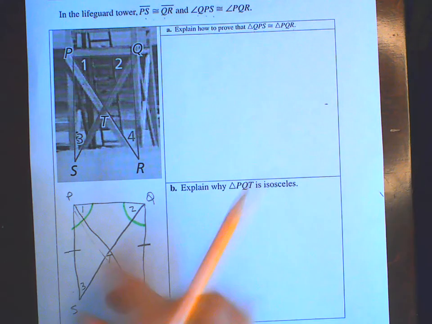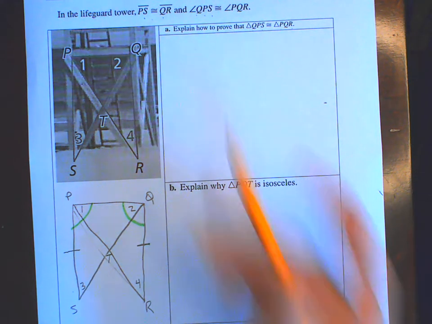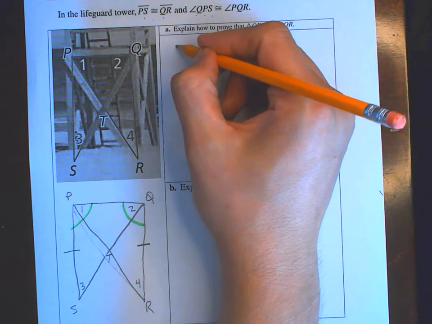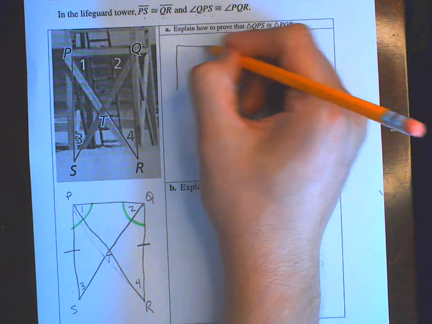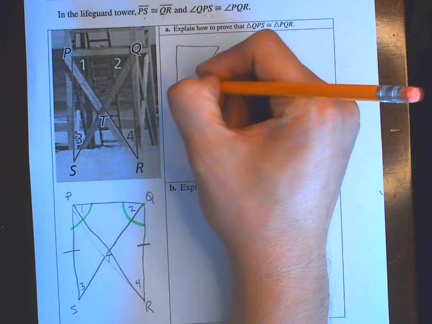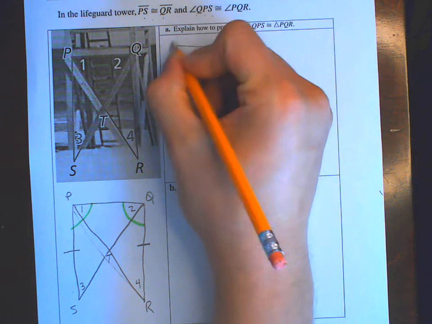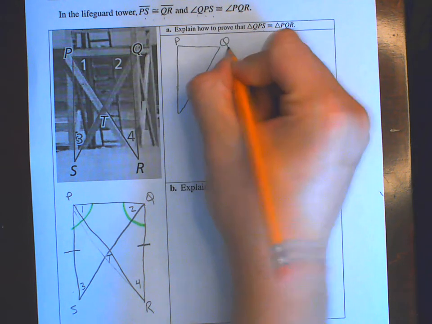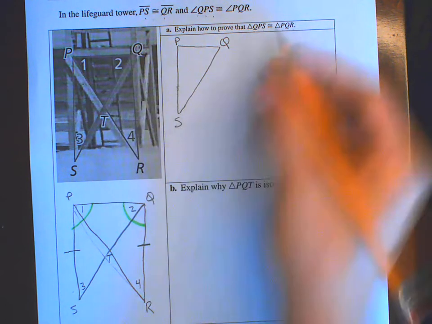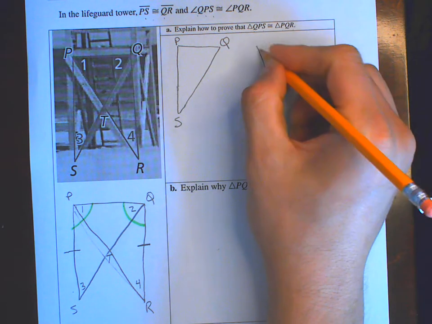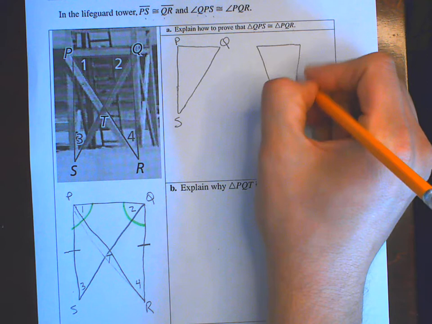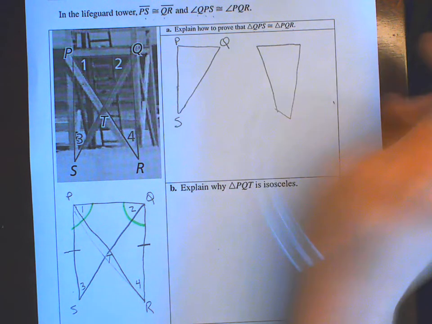Okay, so let's look at one thing. Let me separate these. Okay, so if I were to separate these, I have P, Q, S, and the other one looks something like this. Man, that's not even a triangle.